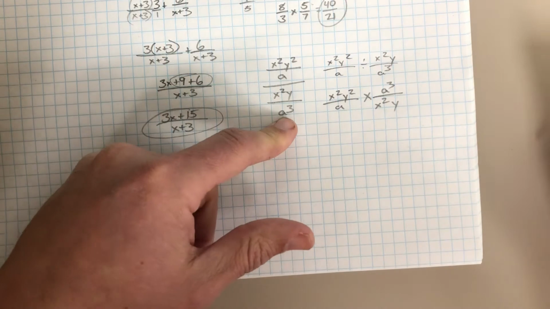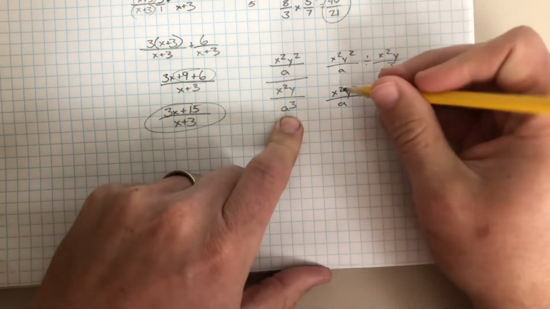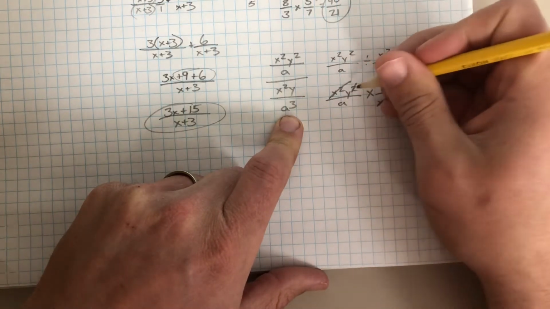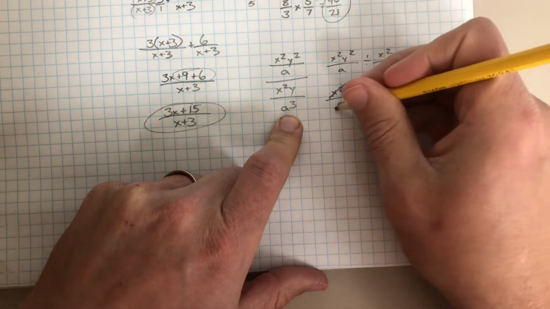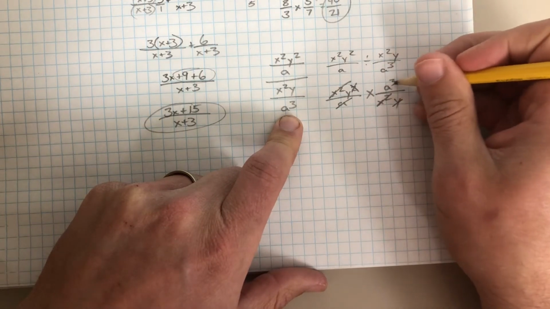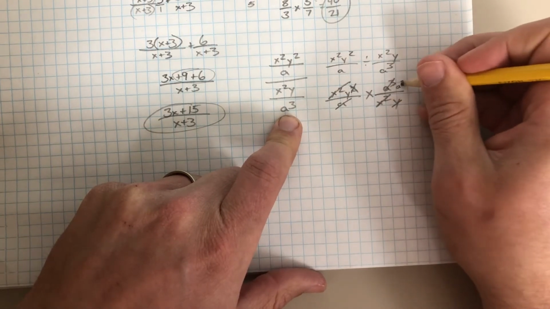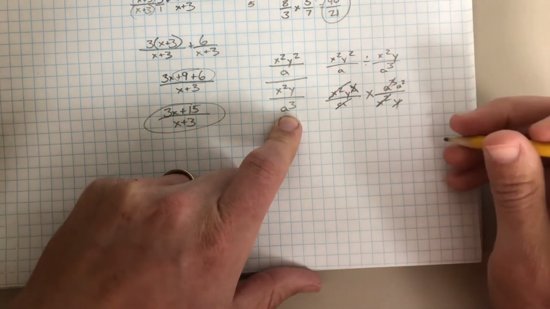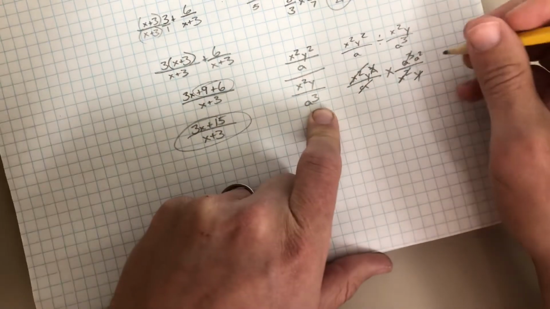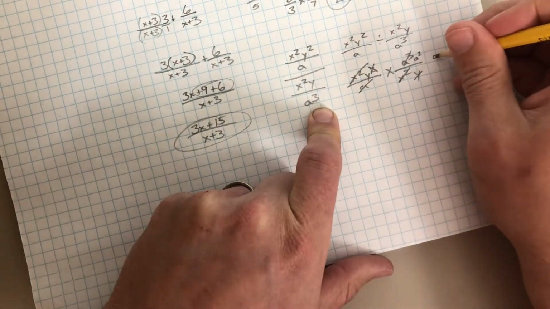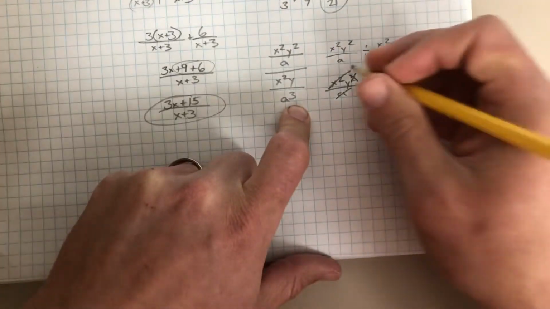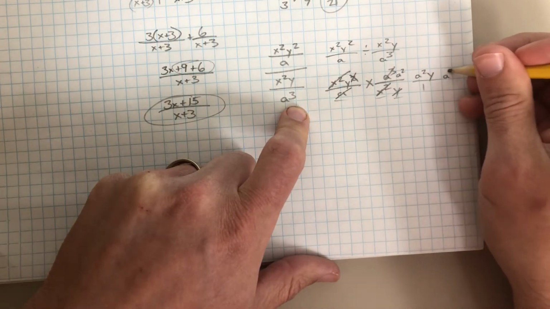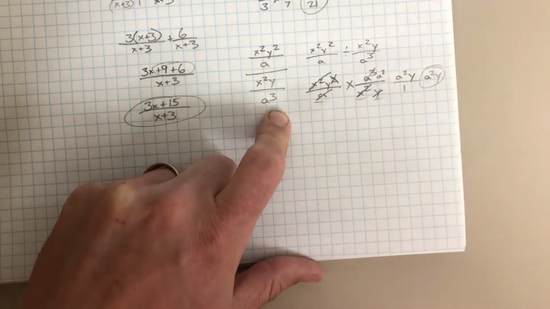Now I can look and see, what can I cancel out top and bottom? Well, here I can cancel out an x squared with an x squared. Here I can cancel out a y with one of these y's. Here I can cancel out this a with one of these a's, which would leave me with 2 a's, or a squared. And that's it. So on top, I'm left with a y and an a squared. I can either write that as y a squared or a squared y. I'll go a squared y. And on the bottom, I am left with nothing. So it's a squared y over 1 or just a squared y for my answer.